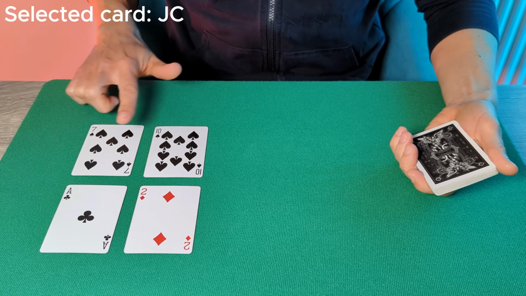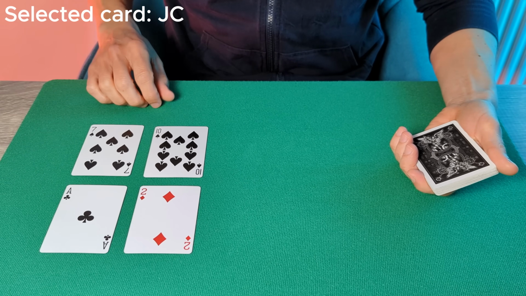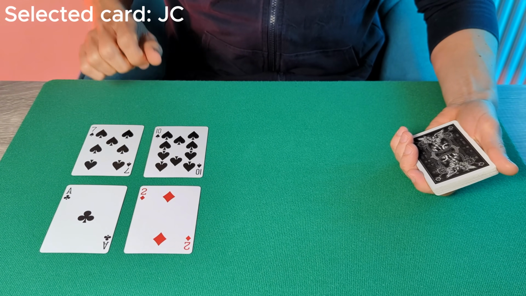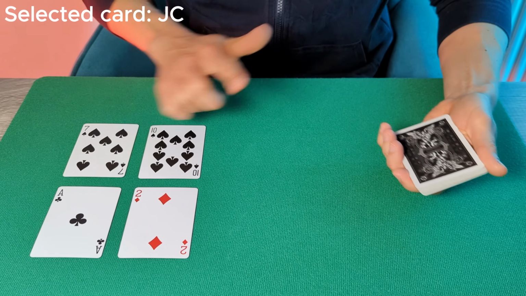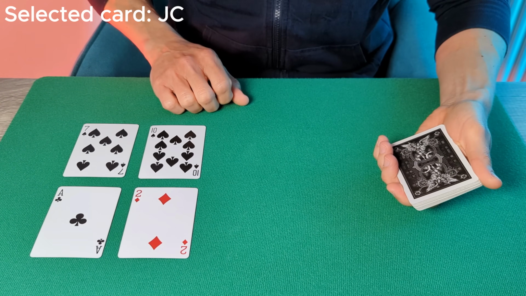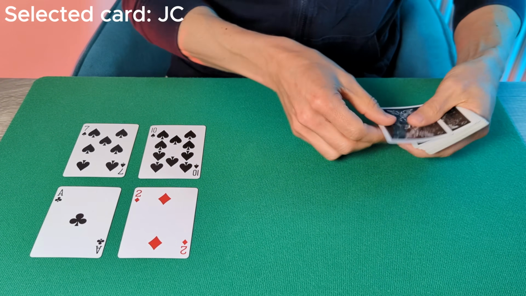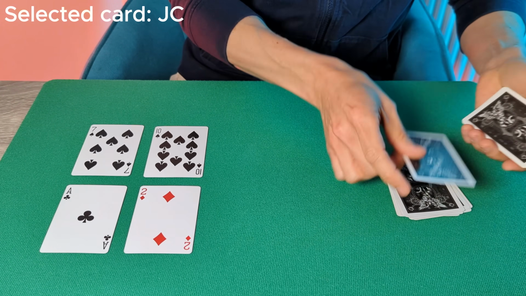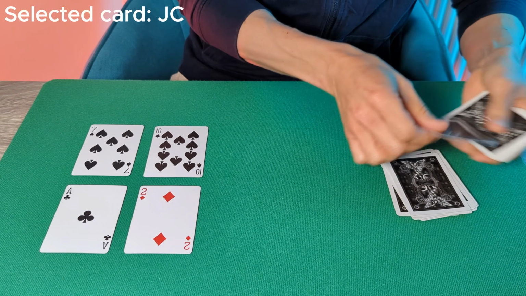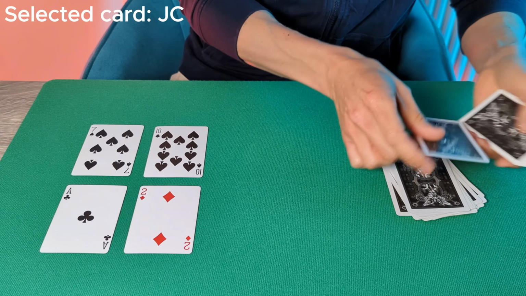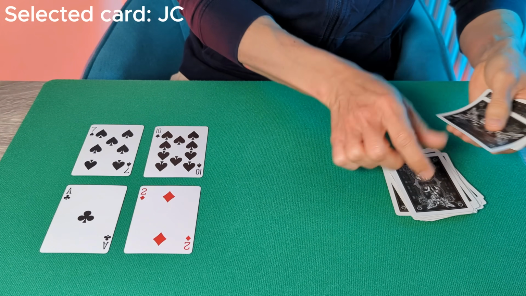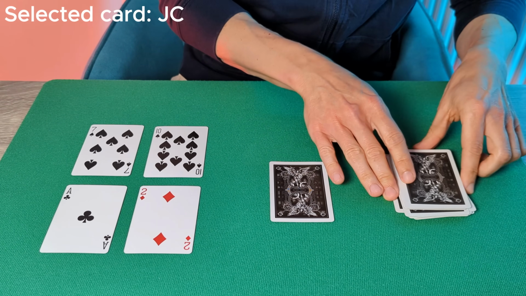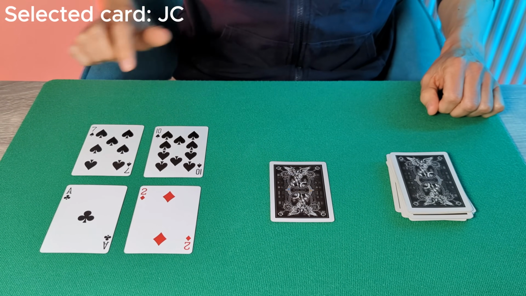So you're going to take the value of these cards and total them up. So 10 plus 7 plus 2 plus 1 equals 20. You're now going to deal down to that number in the remaining pack just here. So 20 cards. 1, 2, 3, 4, 5, 6, 7, 8, 9, 10, 11, 12, 13, 14, 15, 16, 17, 18, 19, 20. Placing the final card to the side just here.